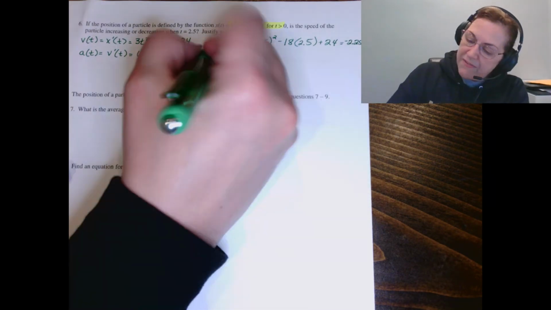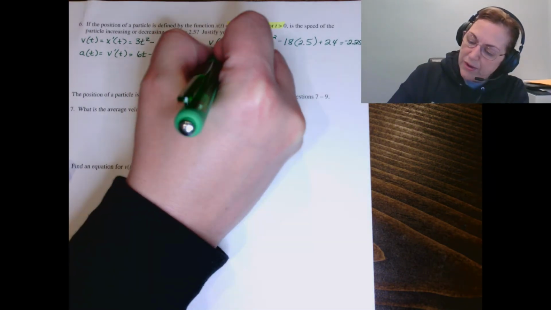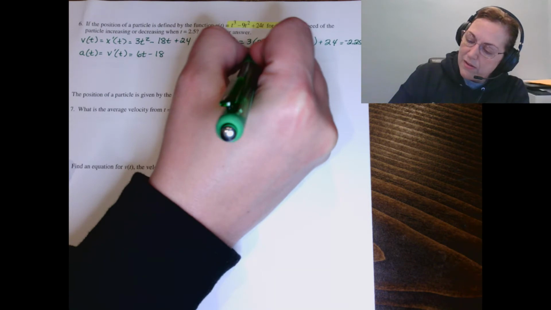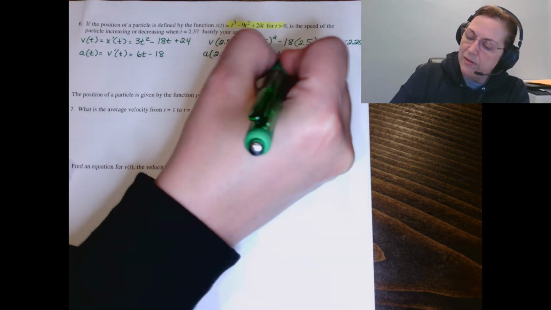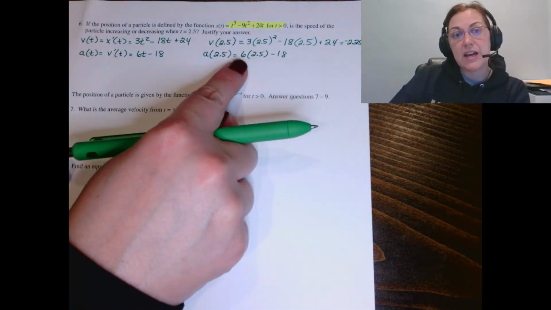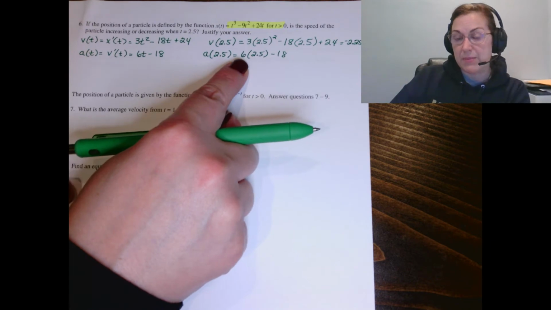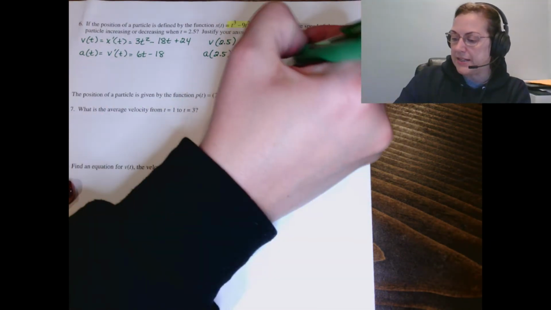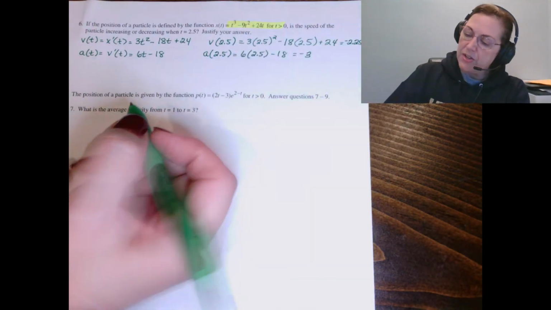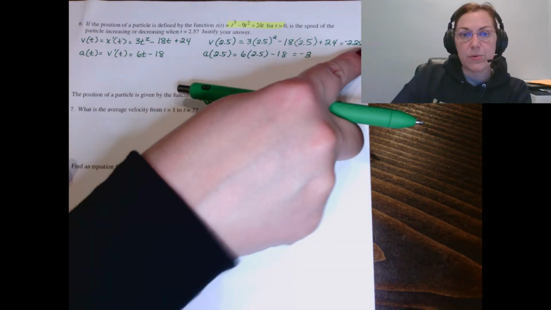And then I'm going to find the acceleration at 2.5. So 6 times 2.5 is going to give me 15. 15 minus 18 is -3. So notice velocity and acceleration are both negative.